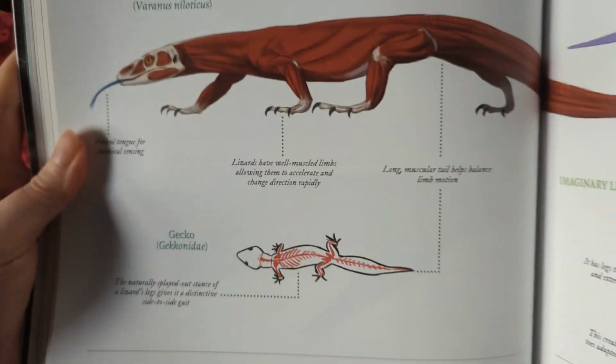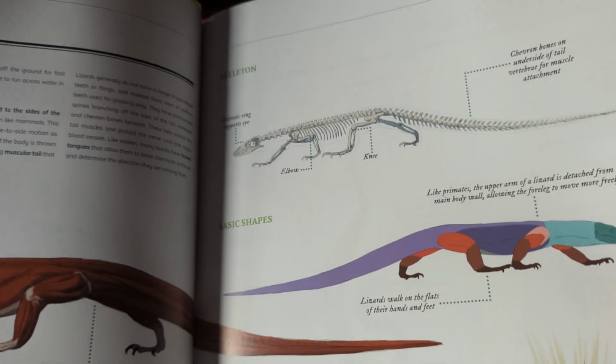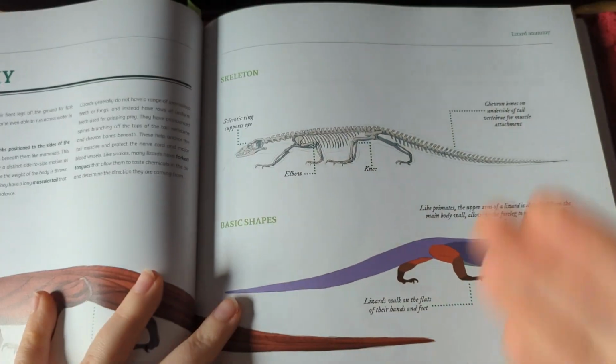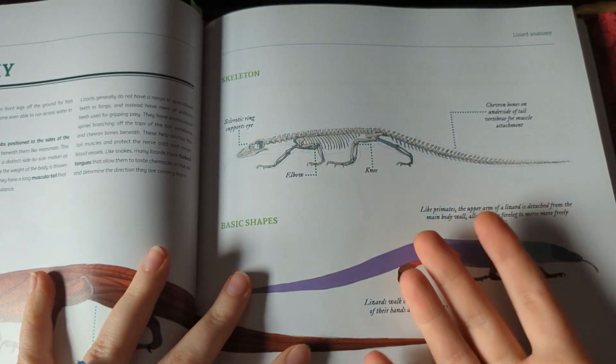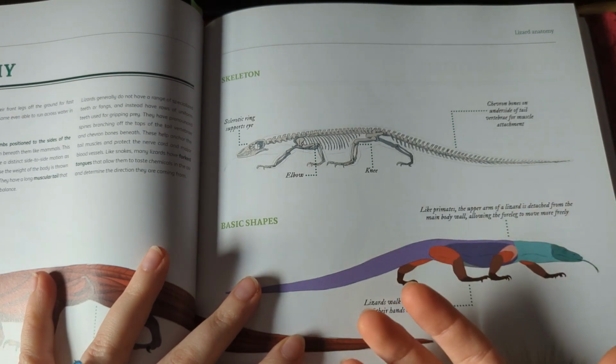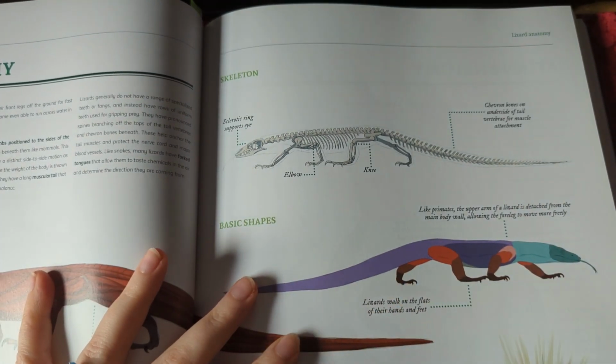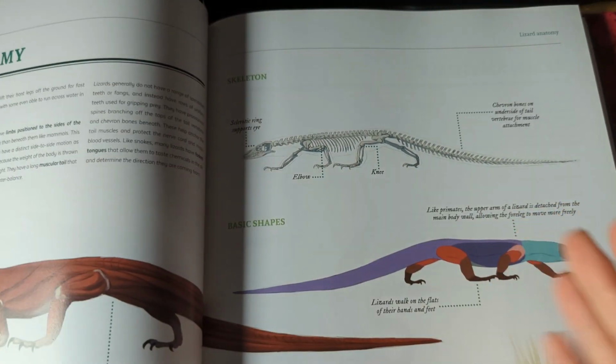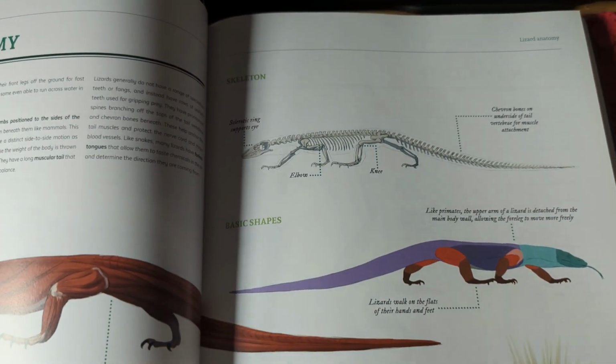So like we have lizard anatomy next, and then further sections on how to combine anatomy while also thinking about the environment that imaginary creature would be in, its life cycle. Is it prey or a predator, like I was showing in that section previously?